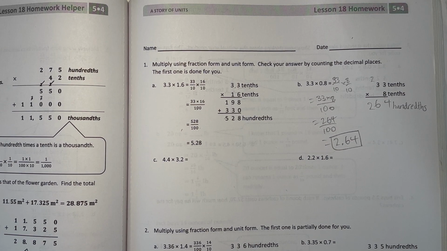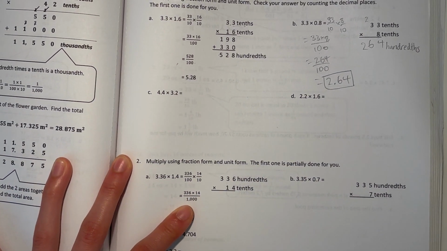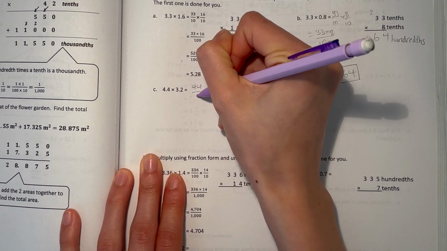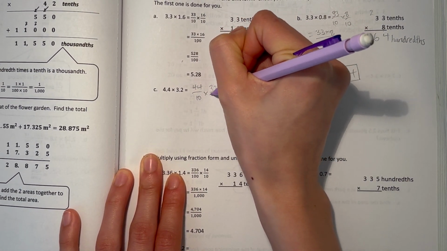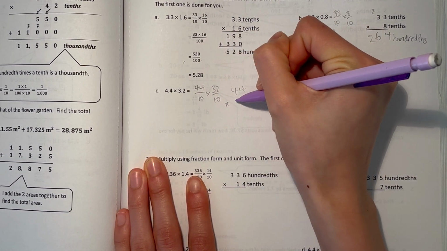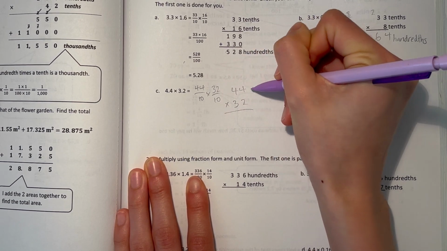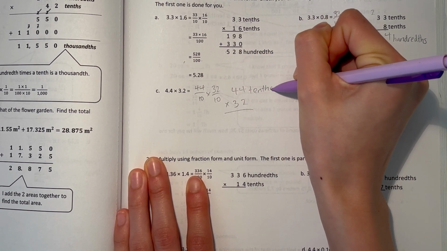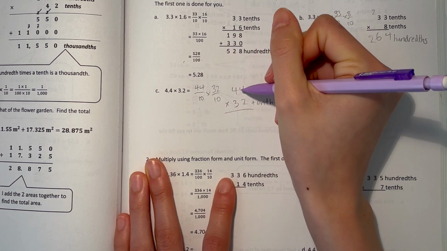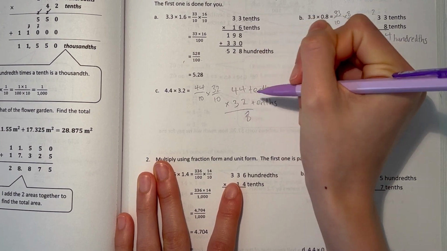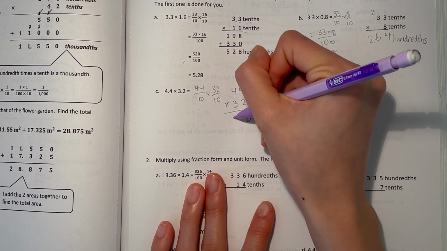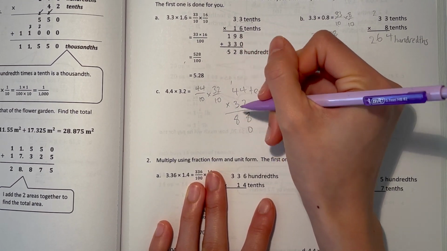Alright, C, 4.4 times 3.2. That's 44 tenths times 32 tenths. Okay, so 4 times 2 is 8. 4 times 2 is 8 again. 4 times 3 is 12.